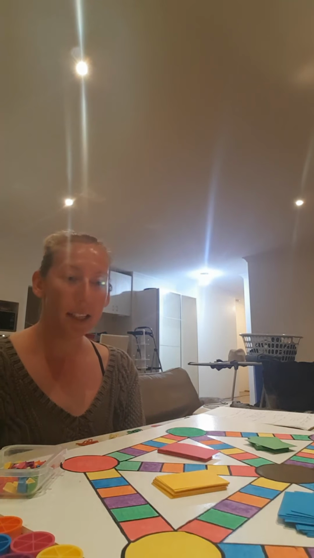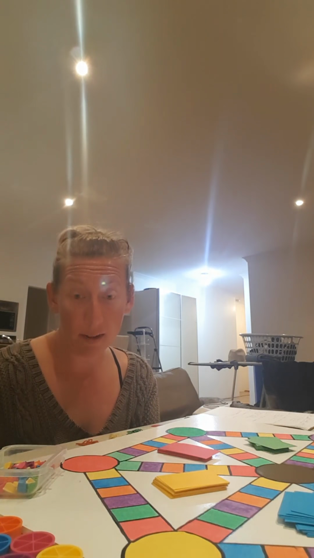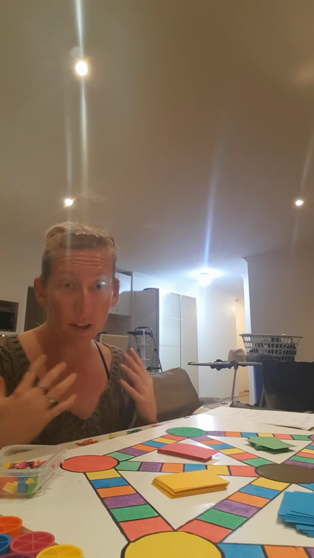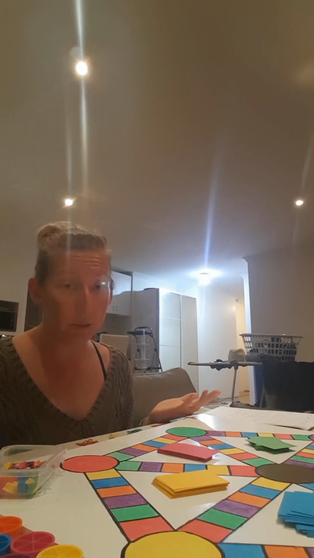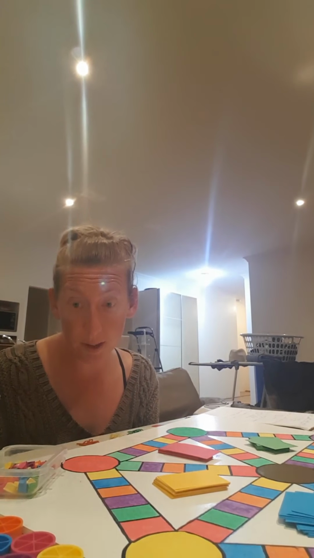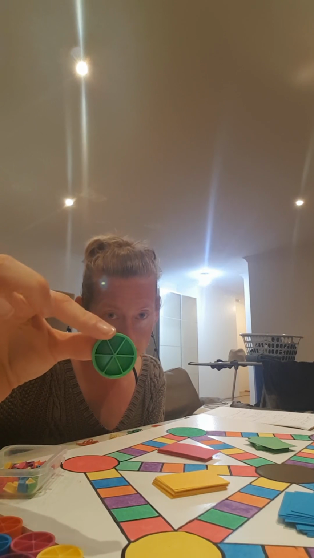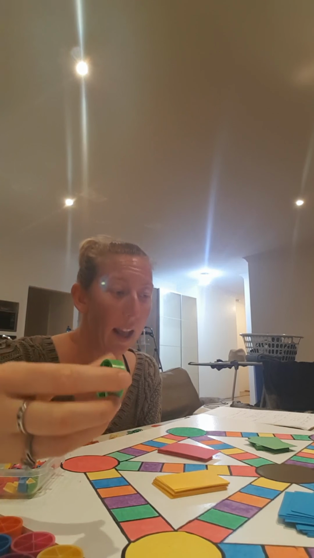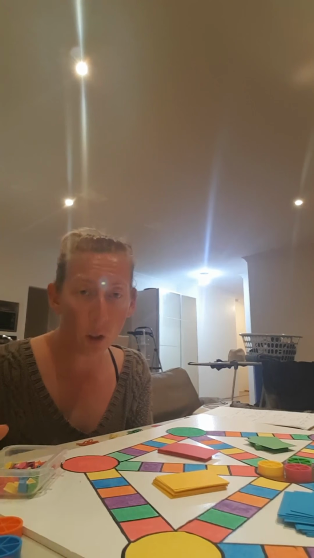So basically what we do to start the game is we've got a group. We can either play in small groups or we can play as individuals. You can have up to 6 people playing as individuals or 6 groups. So each group gets one of these little wheels. Everybody starts in the middle. So say we've got 3 groups playing, got 3 in the middle.